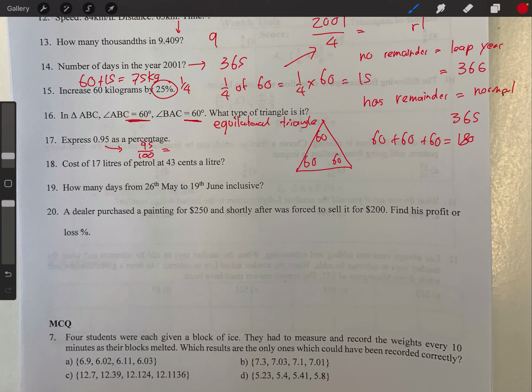So let me see. 1 liter is going to cost you 43 cents. The question is, how much would 17 liters cost? Well, from 1 to 17, we times it by 17, so we times this one by 17. Leave your answer in cents, or you could change it to dollars, that's fine. Work out the answer and leave it in dollars or cents, up to you.